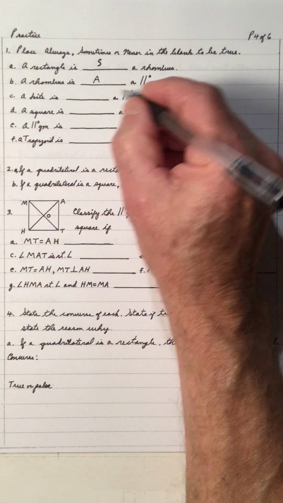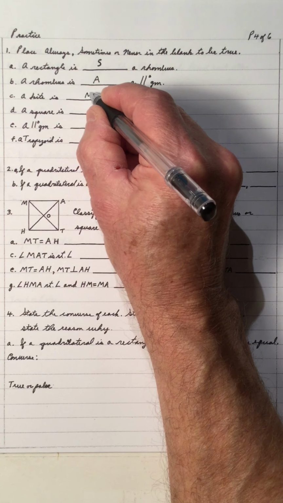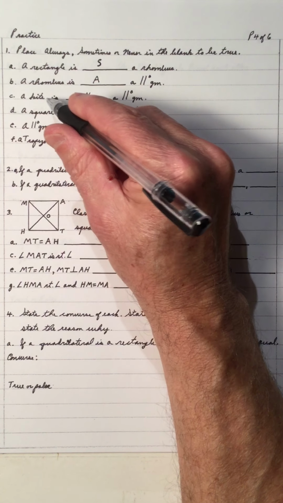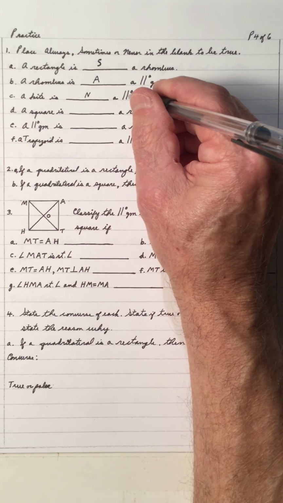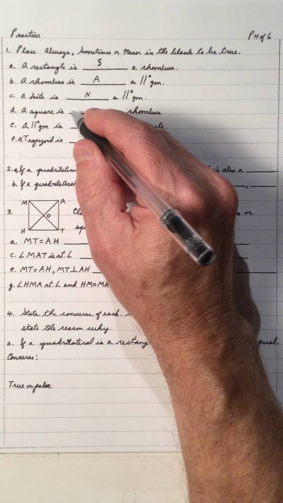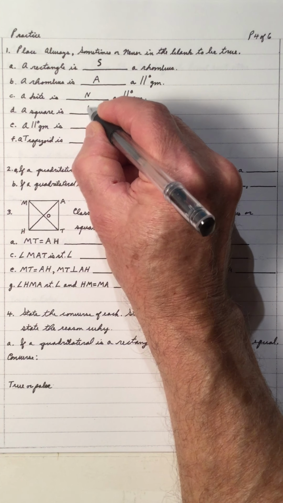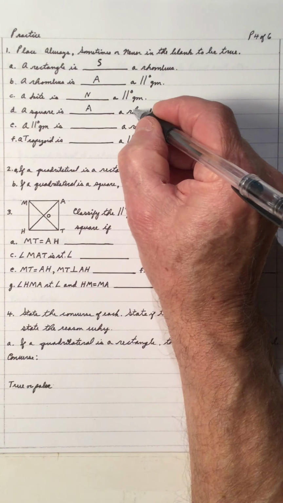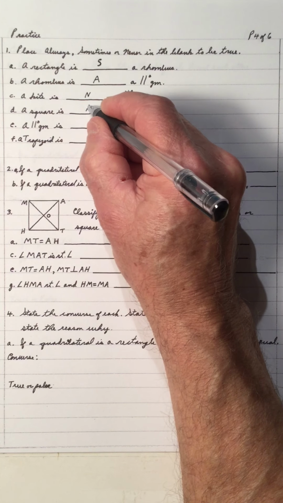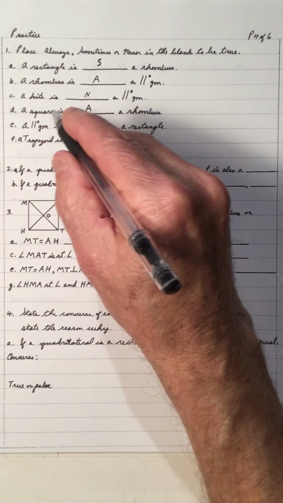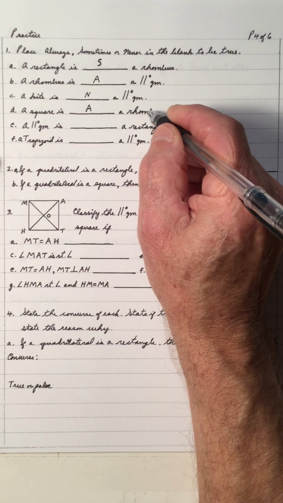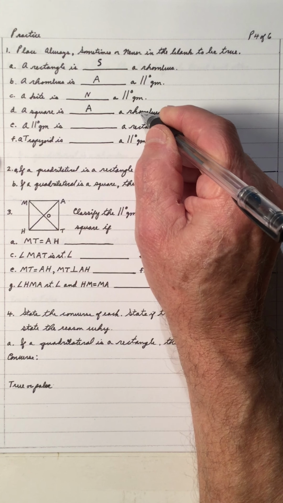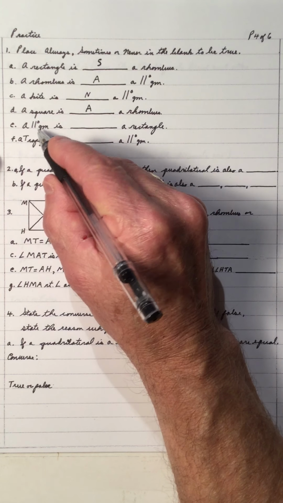A kite is a parallelogram, and we'll write never. A kite has only adjacent sides equal, not opposite sides. A kite has no parallel sides, so it's not a parallelogram. A square is a rhombus, always. A square is always a rhombus, but a rhombus is only sometimes a square. A square is regular, so it has all the properties of a parallelogram, rhombus, and rectangle.